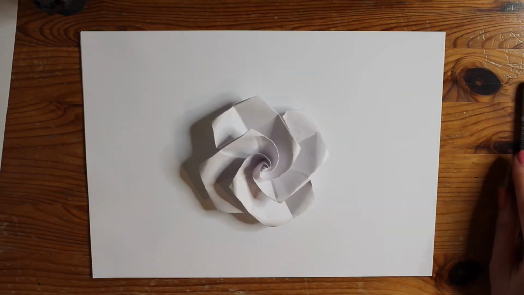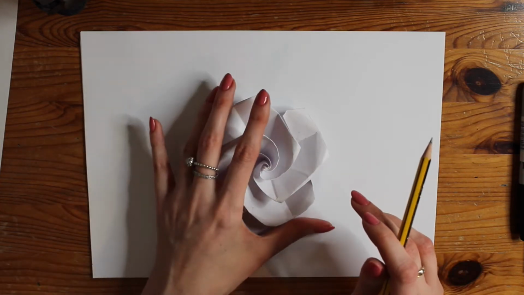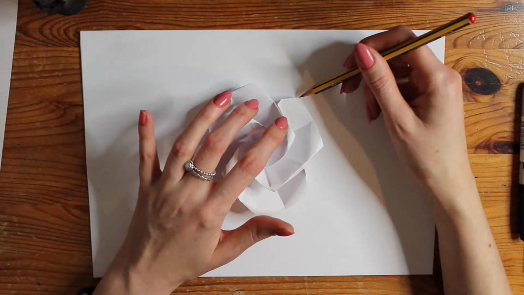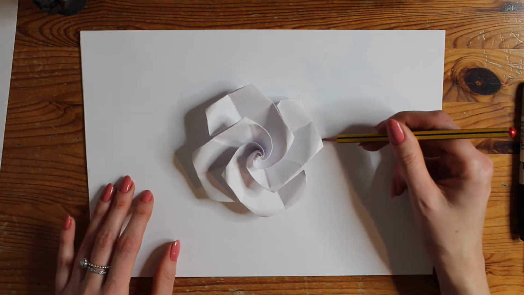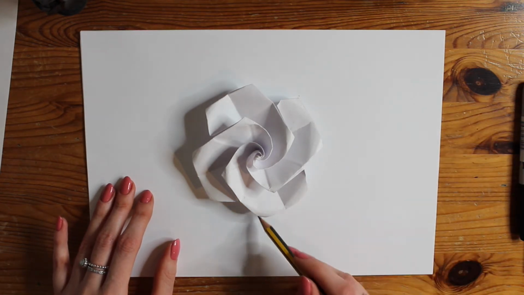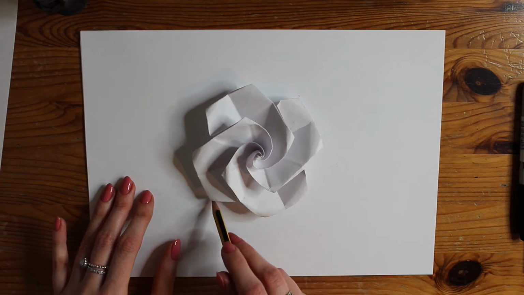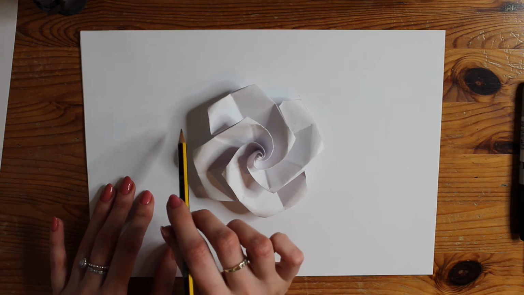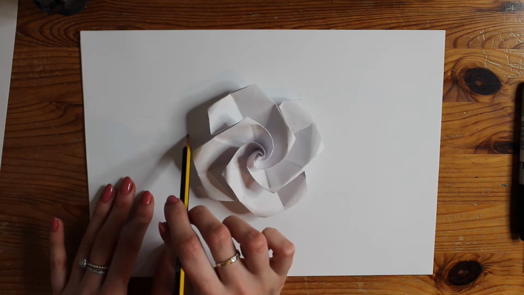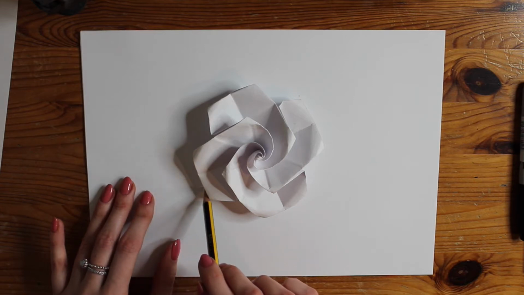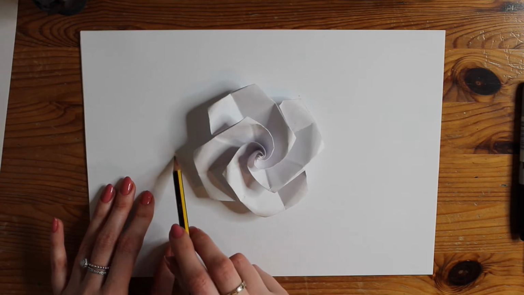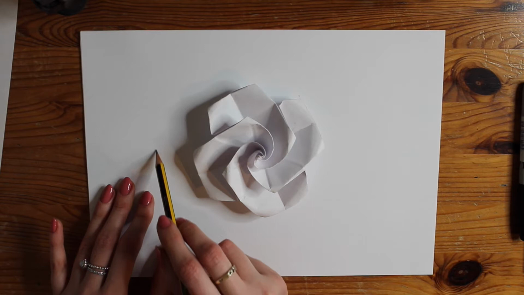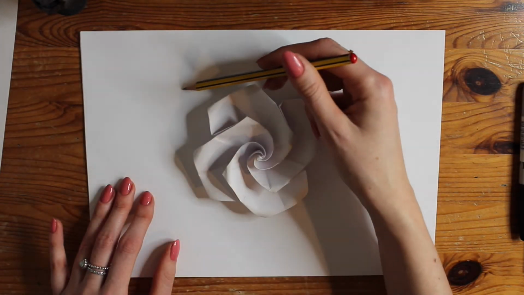Okay, so a good idea at this point would be to use the actual 3D origami flower that I've got here as a marker. I could use it just to mark some points on my page so that I can make sure it's the right kind of size. So I'm just doing some really small marks on the page. It might also be good to mark where the shadows are coming up to. Just doing some really light lines here, and we can go over this later on. And just make sure, like I've said, it's really light, just using the edge of your pencil.